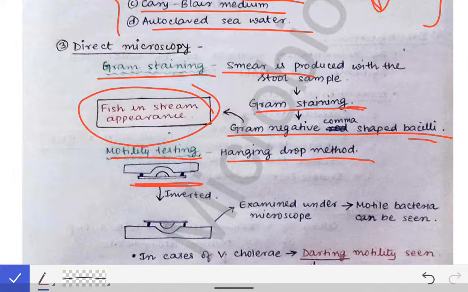Okay, this is the cover slip, and we will take a drop of specimen over that cover slip, and then at the margins of the cover slip we will add some Vaseline. Then we will take a slide which has a concavity on it.